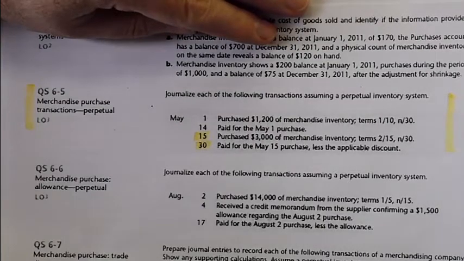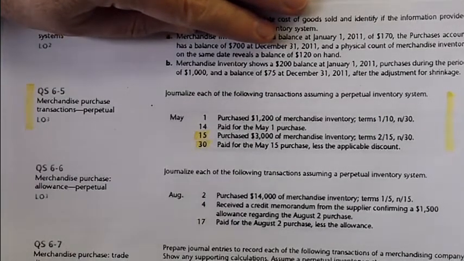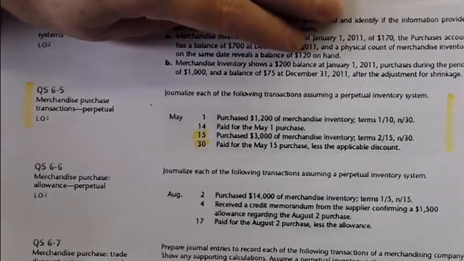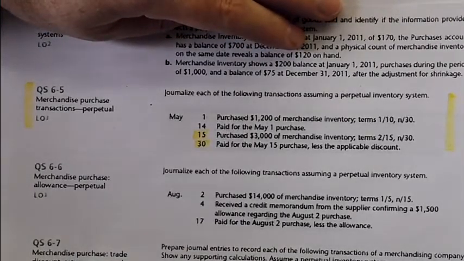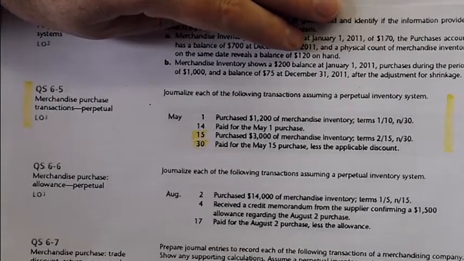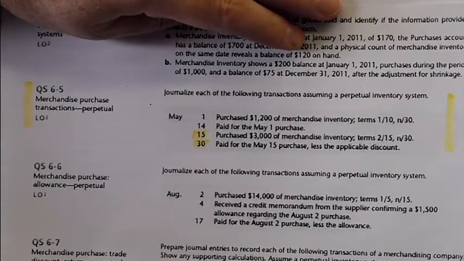In this video we're going to look at QS6-5 from the textbook. As you can see here, I just reproduced a copy of it. And we're going to look at how to record just two of the transactions. I'll leave two for you to try. The complete solution for this is posted as a PDF file on the website.